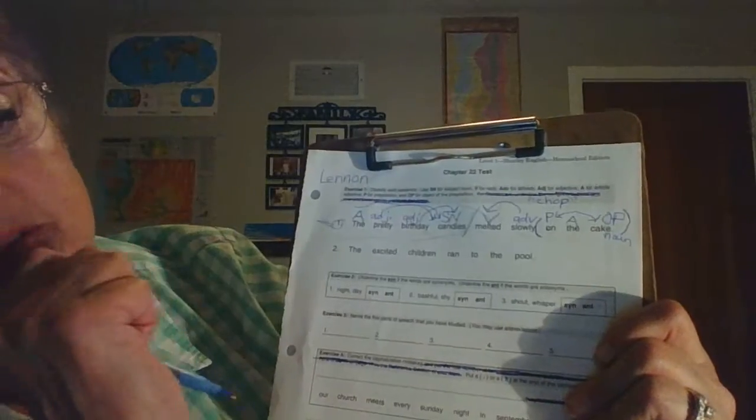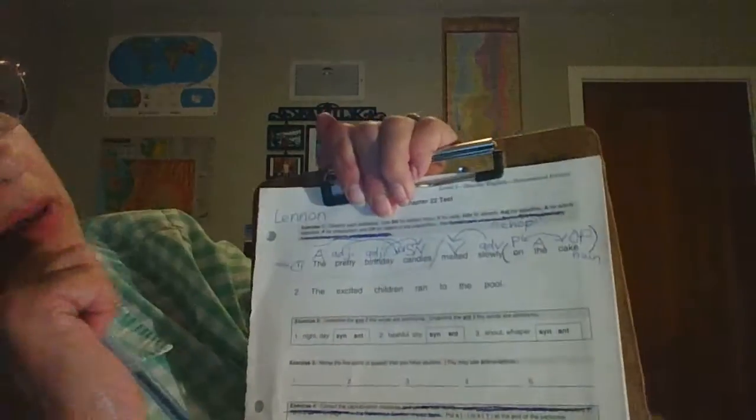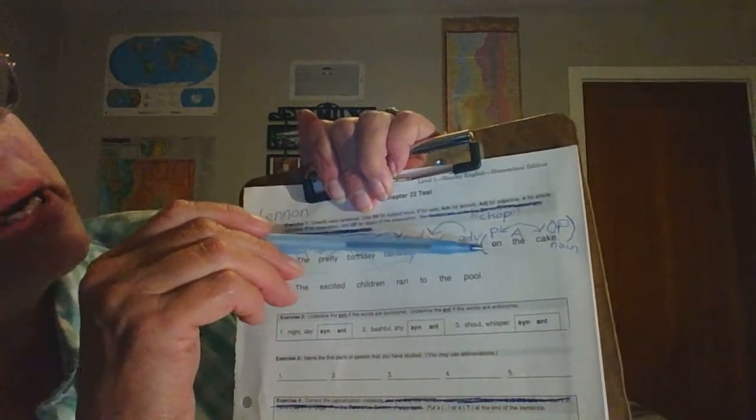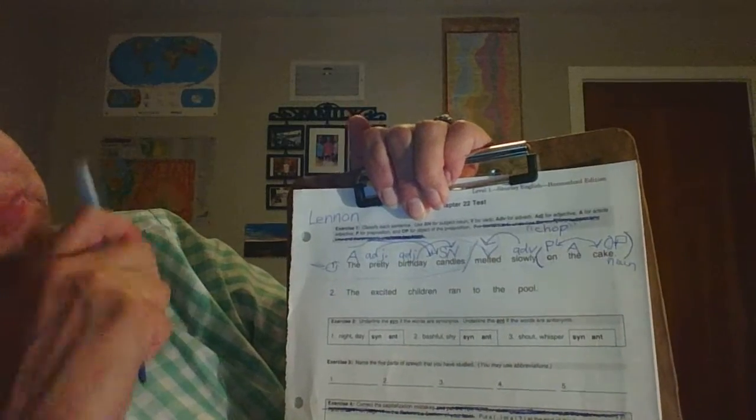Later on, you'll find there's sentences that have more than one prepositional phrase sometimes. Anyway, I know that's new to you, but I think you can do it. I know you can do it. It's kind of an easy concept because all you have to remember is it starts with the preposition and ends with the object of the preposition. I'm not going to help you with this one, so just go ahead and do it on your own.